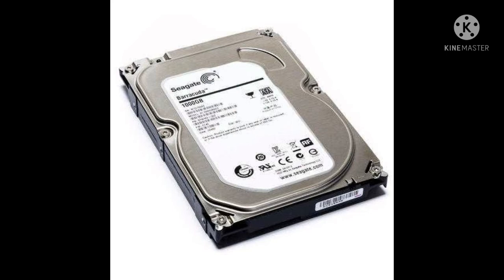A hard disk is the main storage device of a computer. It is inside the CPU. It can store the most information. When you save a letter or a painting on your computer, it gets stored in the hard disk.